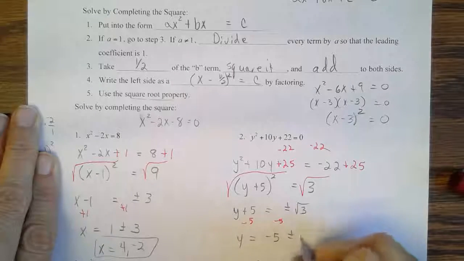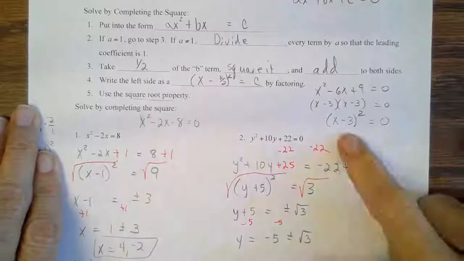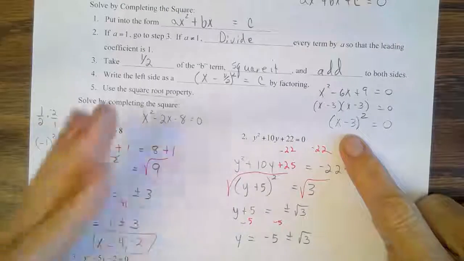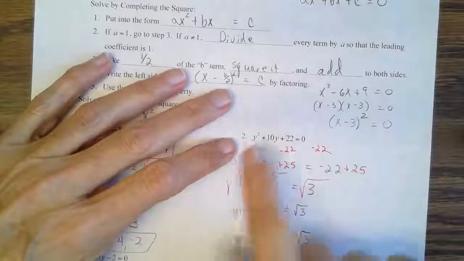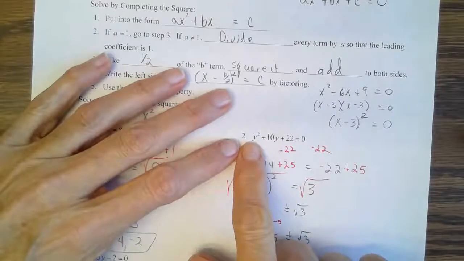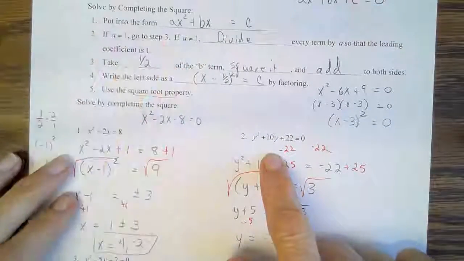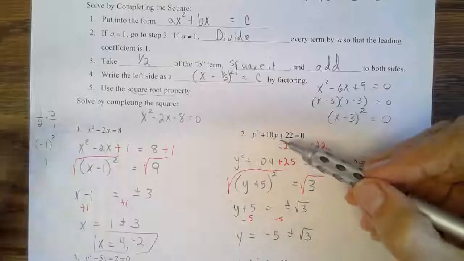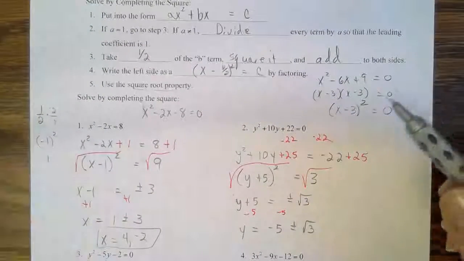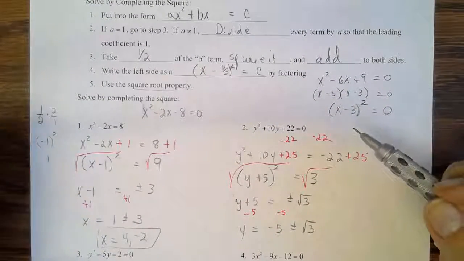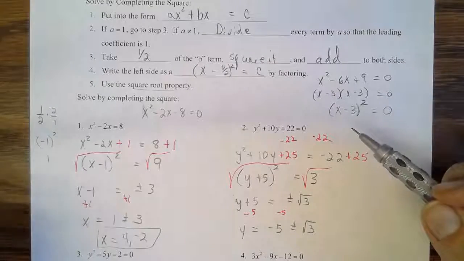It would have taken twice as long if I had used the quadratic formula here. If you've got a coefficient of 1 in front of the squared term, and you have an even number for b in front of the y to the first term, or the x to the first term, then you know that this is perfectly set up for completing the square, way faster than using the quadratic formula. So this is a process of completing the square.